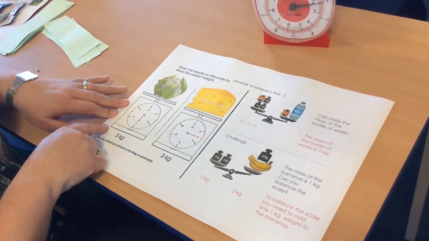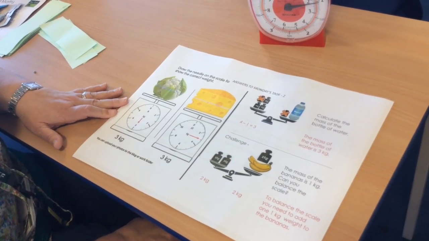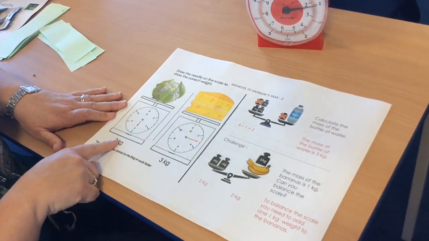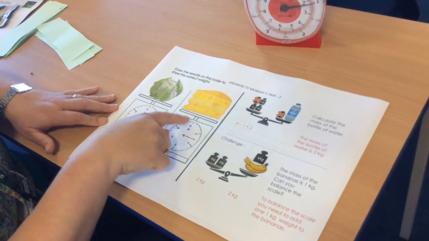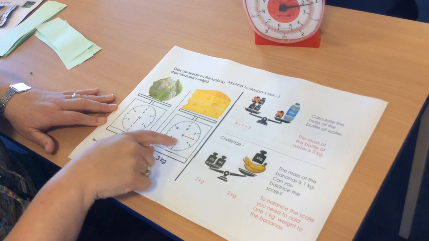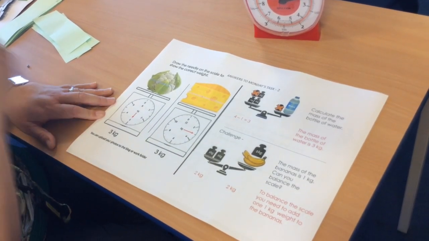And the next task, I asked you to draw the needle on the scale to show the correct weight. Now, both the cauliflower and the cheese weighed 3 kilograms, but I've given you scales with different measurements on them. So you had to really pay attention to where those digits were.